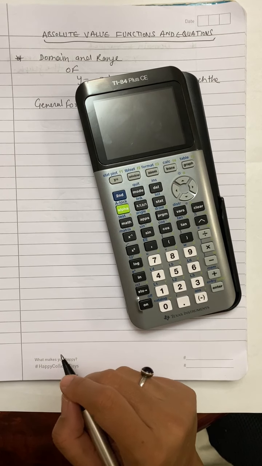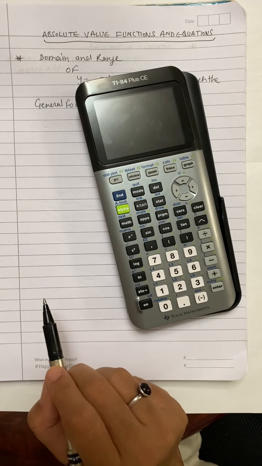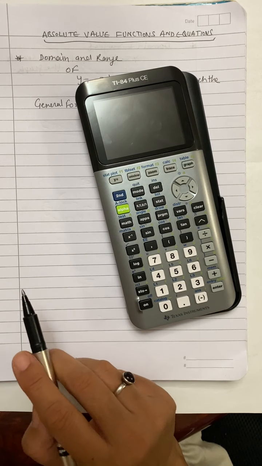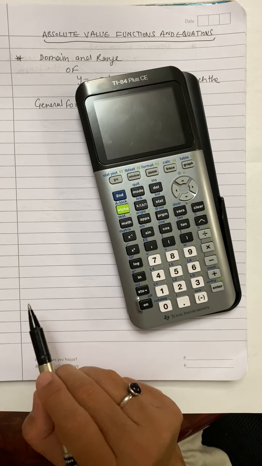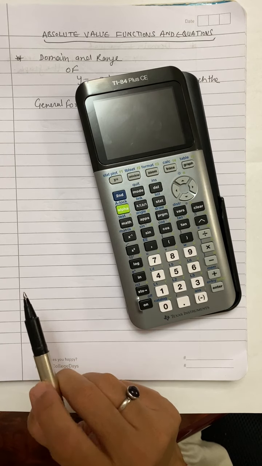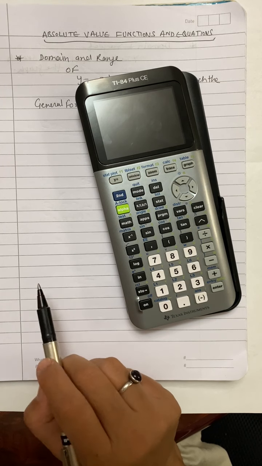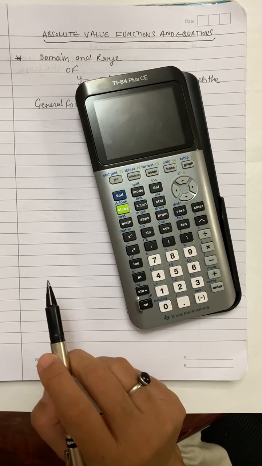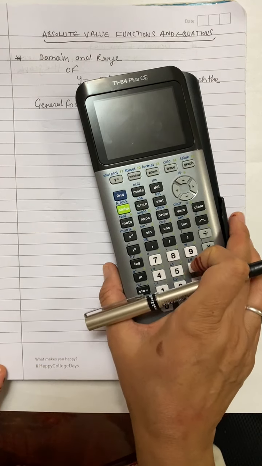In today's lesson, I'm going to do a few problems on absolute value functions and equations. So how to find the domain and range of absolute value functions, and then how to sketch it by hand. And then I will also show it using a graphic display calculator. And I'm also going to solve a few equations involving absolute value. So let's get started with number one.